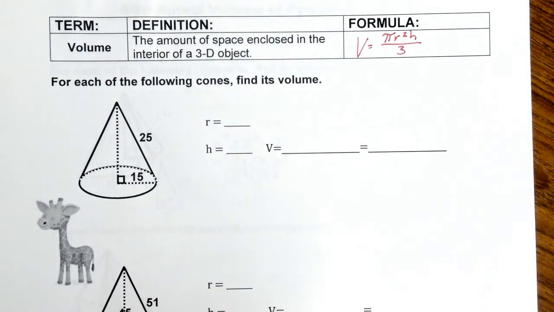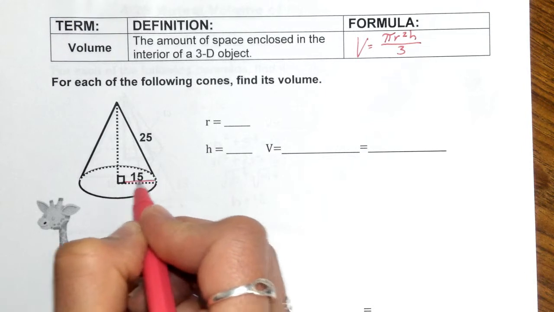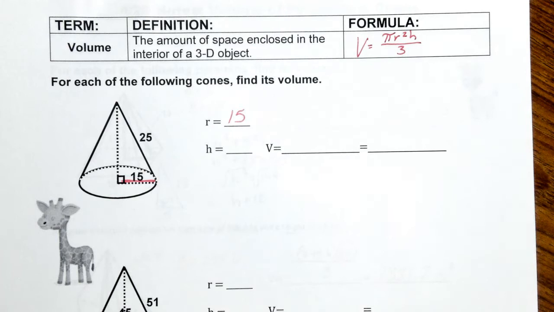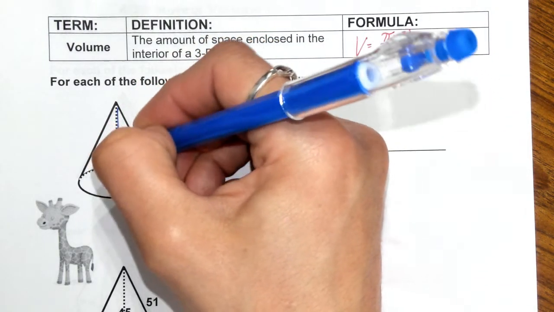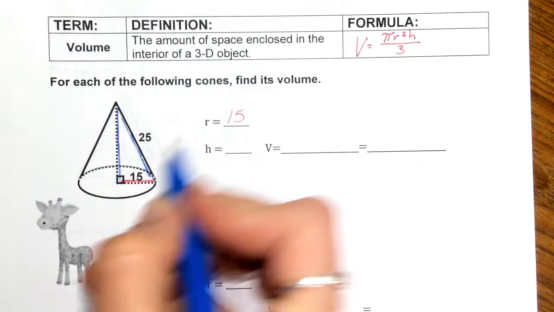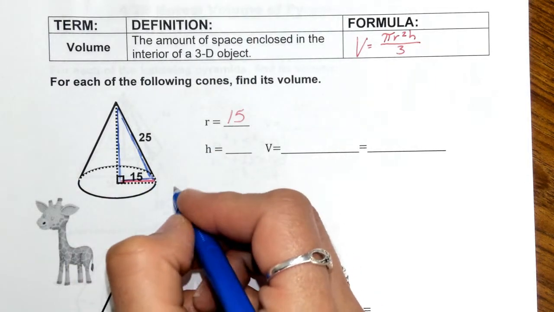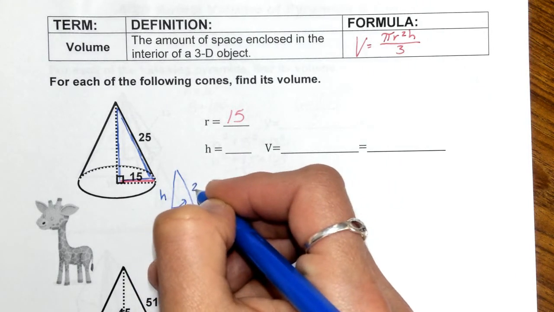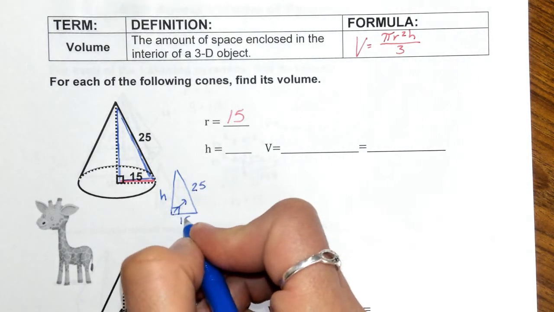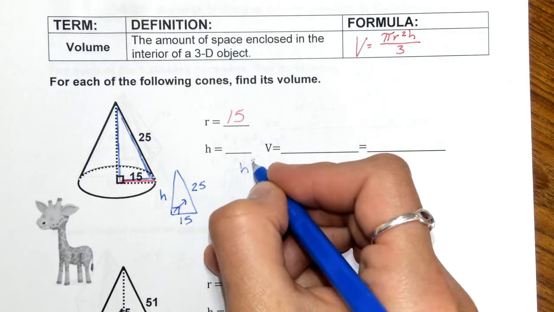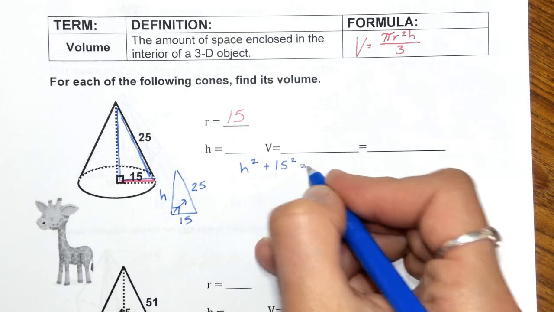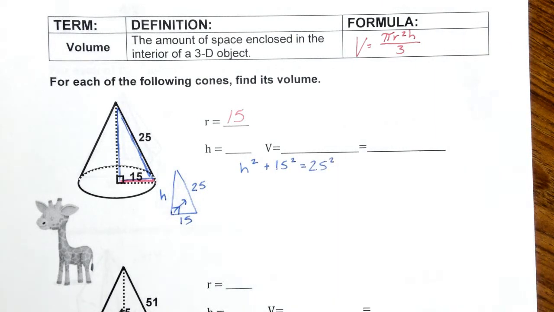First things first, I've been given my radius, 15, sweet, don't have to do anything. Now my height. The problem is I do not have my height. This is what I need. So we're going to have to use the Pythagorean Theorem using our slant height and our radius. Here we have our height that we're looking for, our hypotenuse, which is the slant height, and we have the 15. So again, h squared plus 15 squared equals 25 squared. Pause it now, work the rest of it out on your own, and then resume.